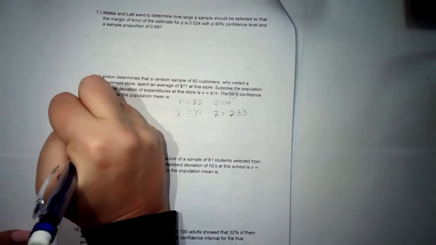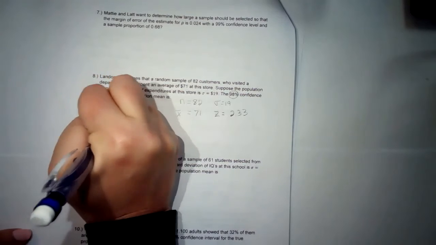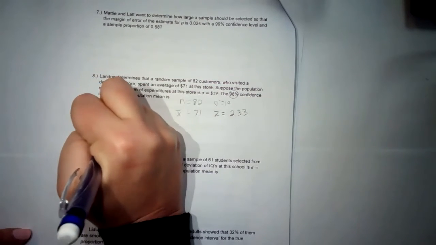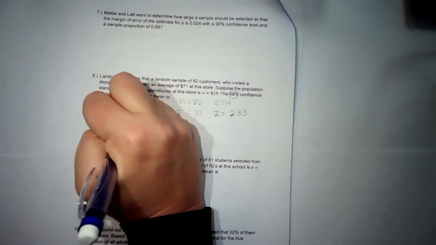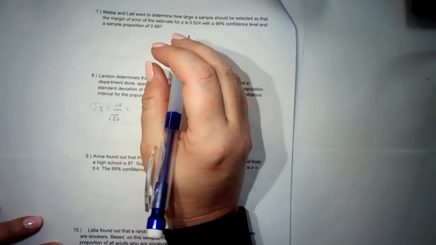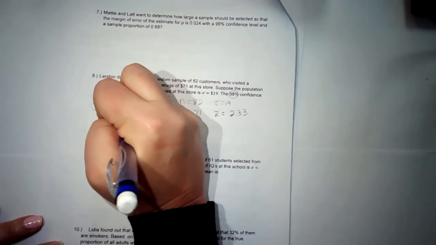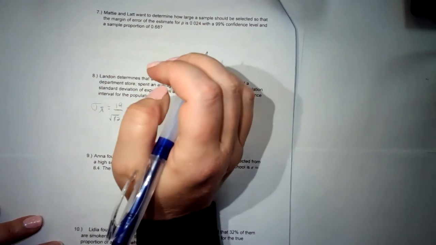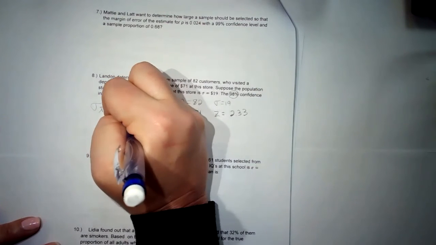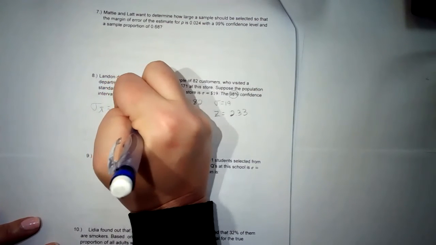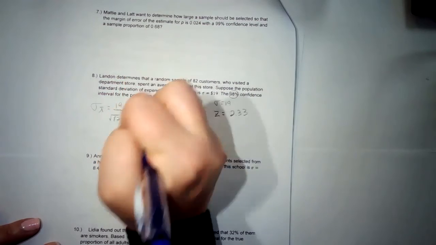So first, let's find sigma X bar, which is going to be 19 divided by square root of 82. Oh, I do have that. No, I don't. I was lying. Okay, 2.0982.